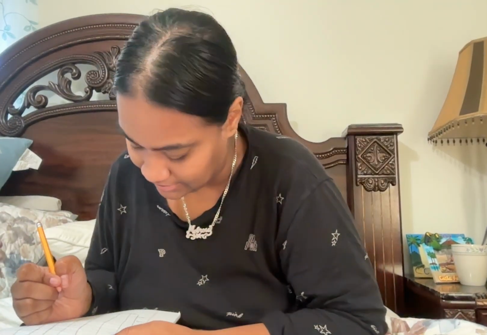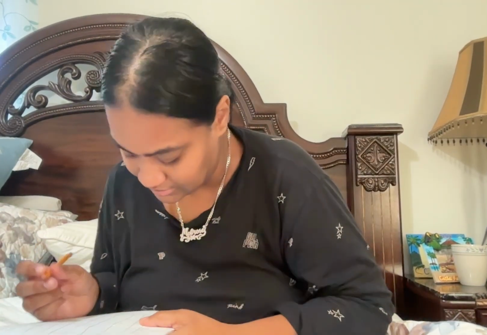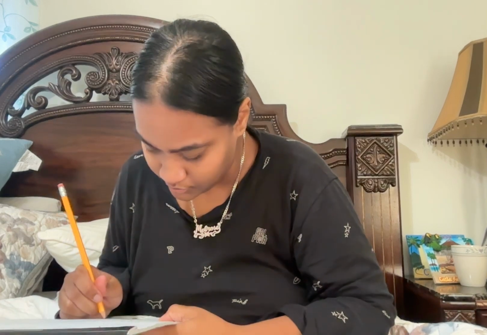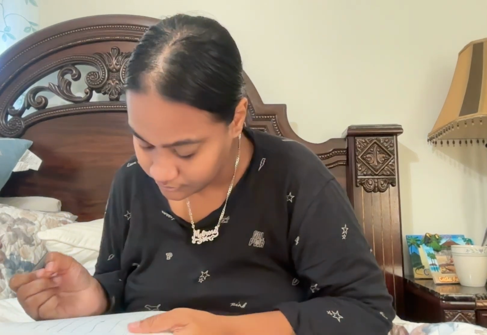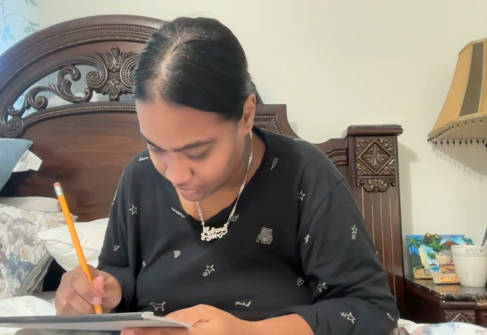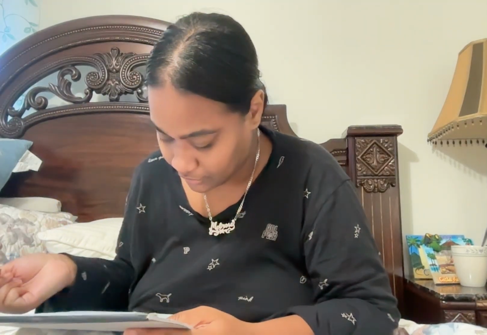Now I'm going to graph those points. The first point we're going to graph is negative 1, 0, which would be here. The next point is 0, 0, which is here.